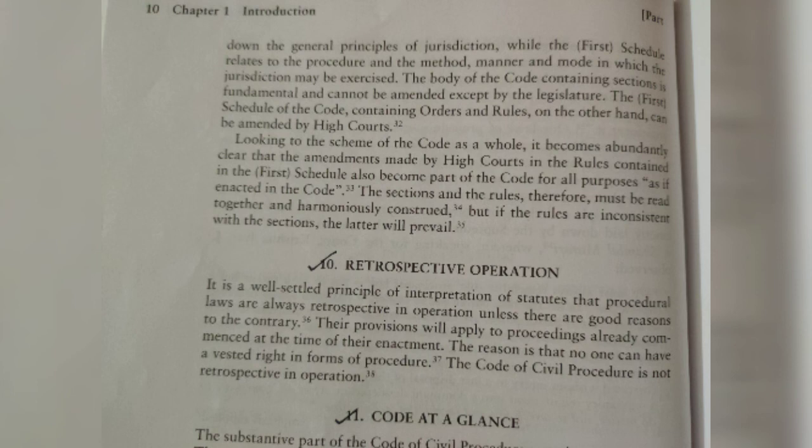So here it says that the sections and the schedule, these orders and rules, must be read together, interpreted together, and harmoniously construed. But if there is a contradiction between these rules, orders and the sections, if they are overlapping each other on a question of law, then the sections will prevail, not the orders.